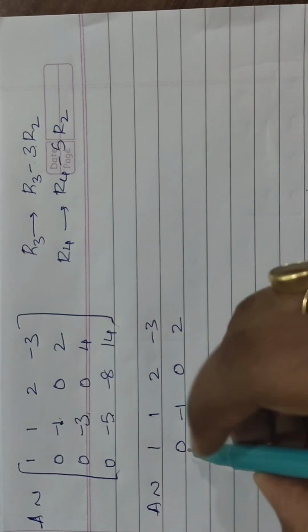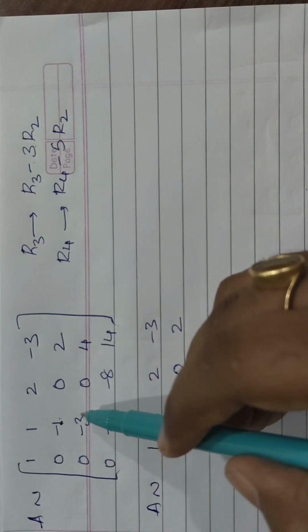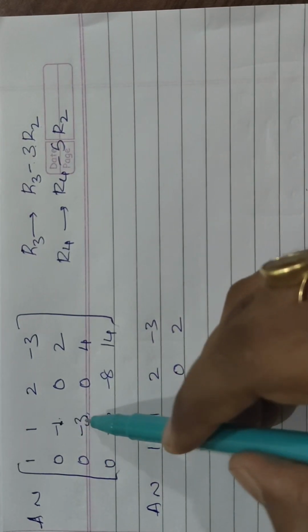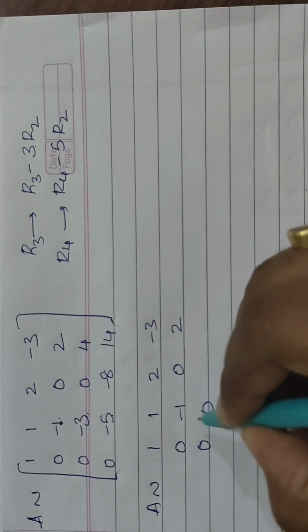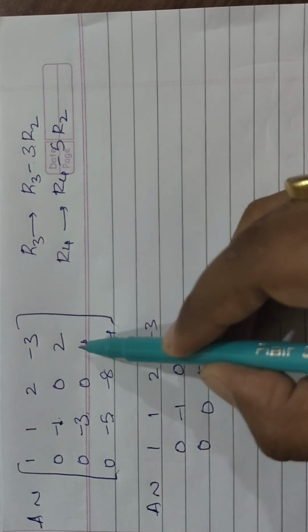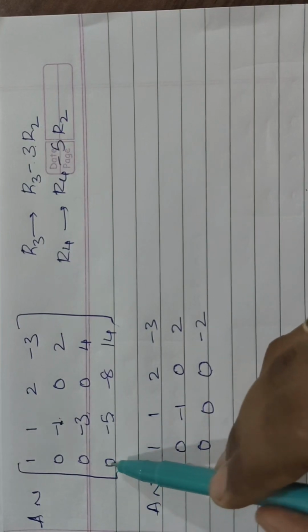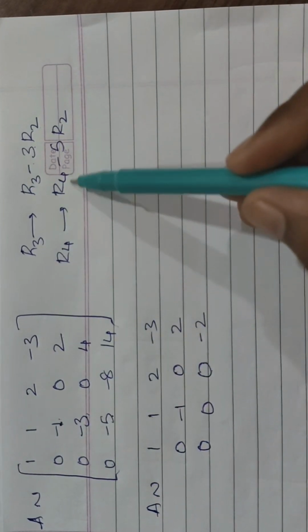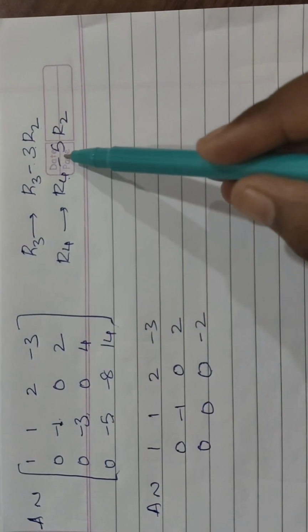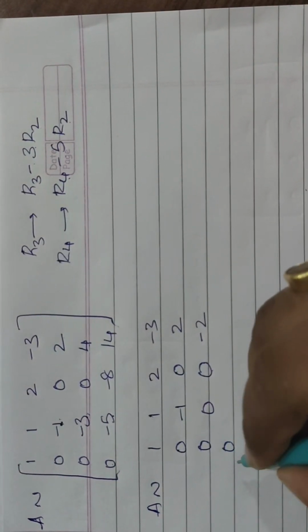So it is 0 minus 0. Minus 3 into minus 1. So minus 3 plus 3 is 0. 0 minus 0. 4 minus 6, minus 2. 0, now we'll move to row 4. So it is R4 minus 5R2. 0 minus 0, 0.